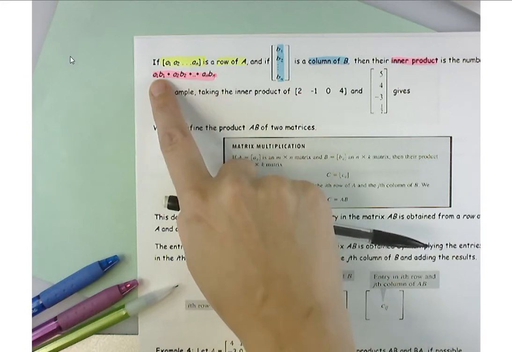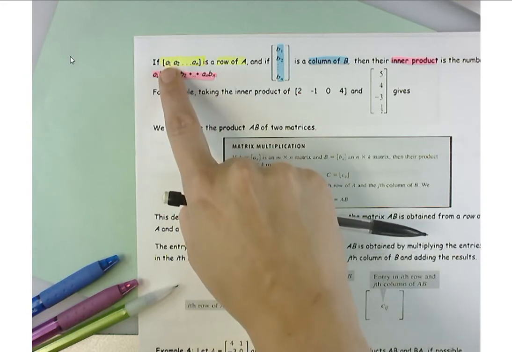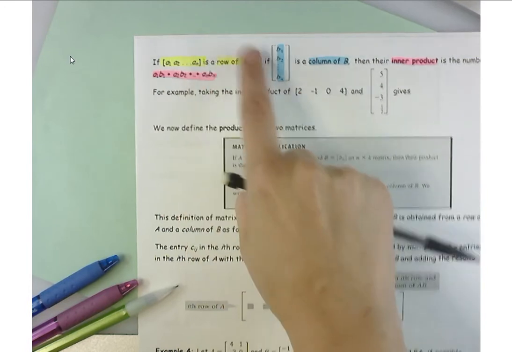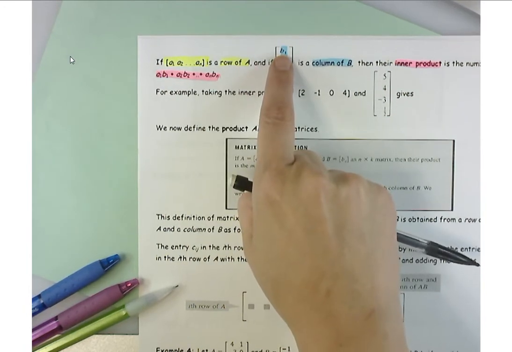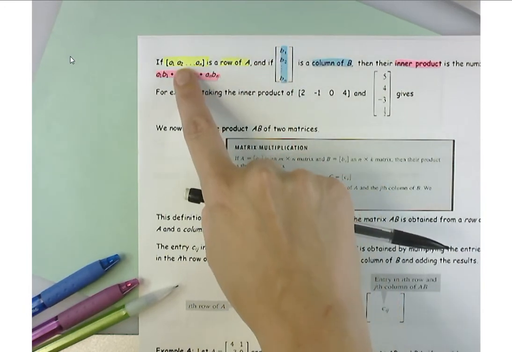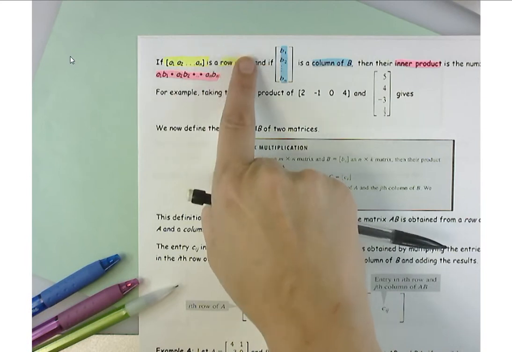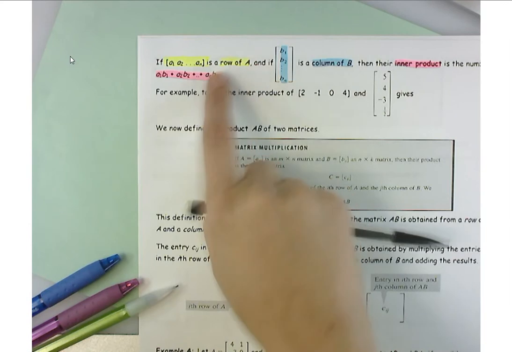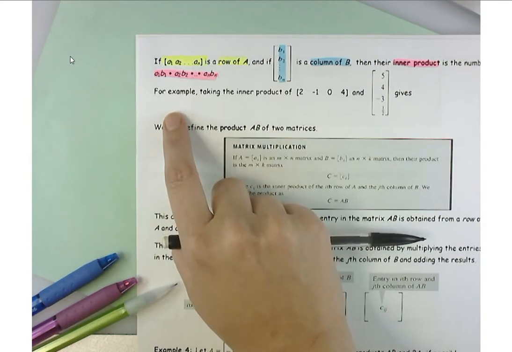So let's look at this. A1, B1. That means I'm multiplying the first term of the row by the first term of the column. And I'm adding that to the multiplication of the second term in the row times the second term in the column. So it's kind of similar to what other product? Other one.